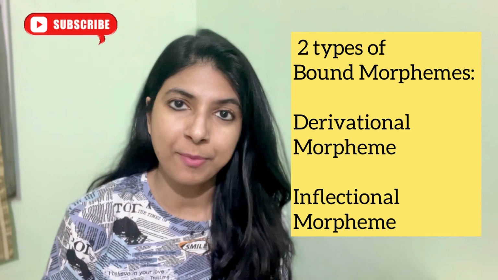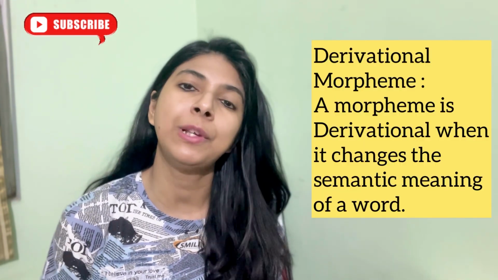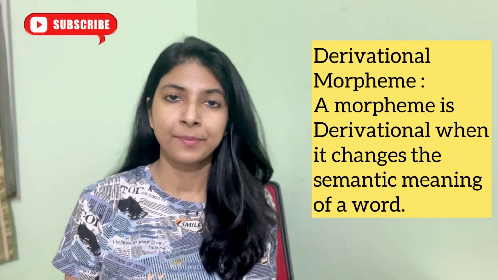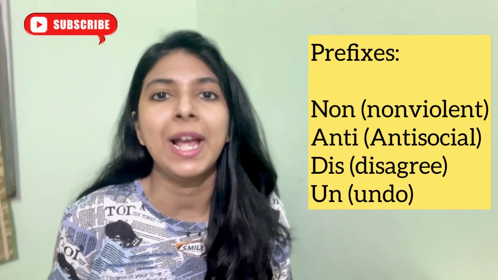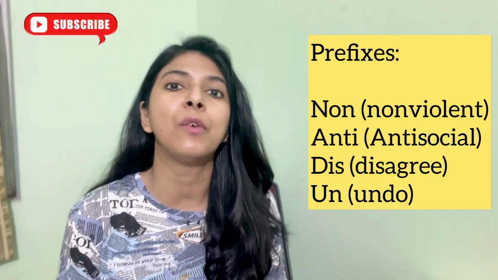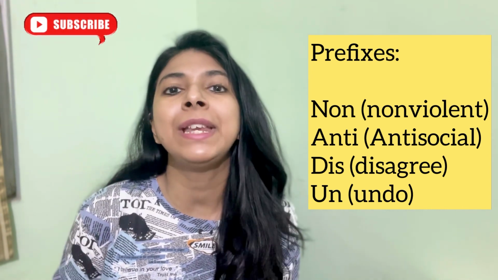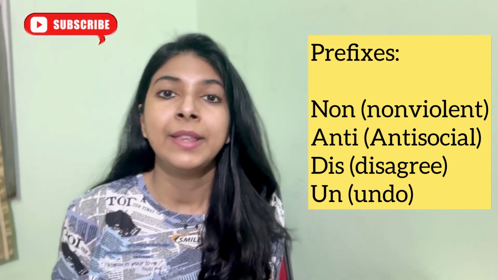Now, there are two types of bound morphemes. At first, we have derivational morpheme. So, a bound morpheme is called a derivational morpheme when it changes the semantic meaning of a word. For example, in prefix, we have non. For example, non-violent. Non-violent is the opposite of violent. So, it completely changes the meaning of the root word violent. Then anti. When we say antisocial, it completely changes the meaning of the root word social, because antisocial is the opposite of social.